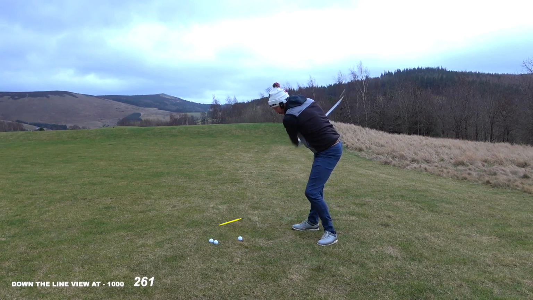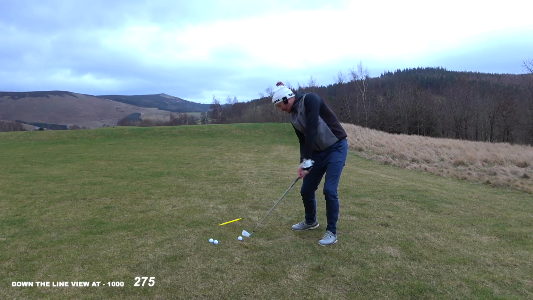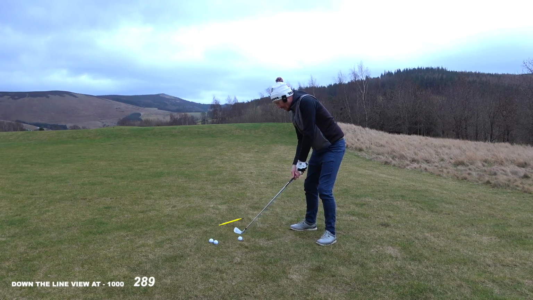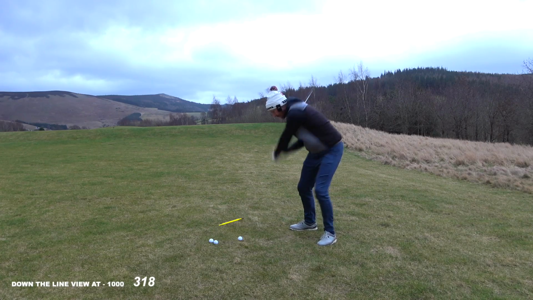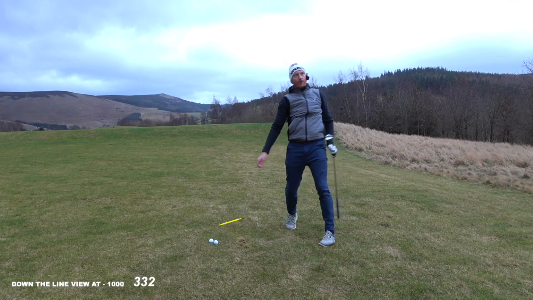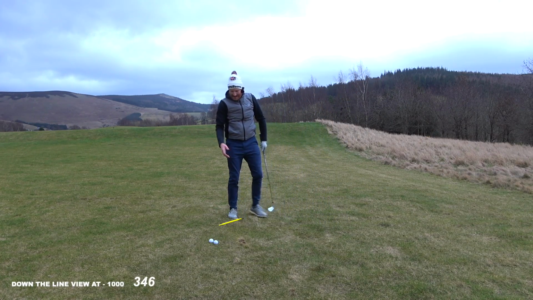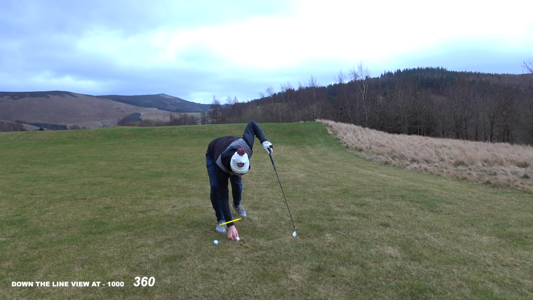That's why these guys on tour get those nice divots, not those big chunky divots. So let the club go out towards the golf ball. Oh my gosh, that's amazing. And take this on the golf course with you.